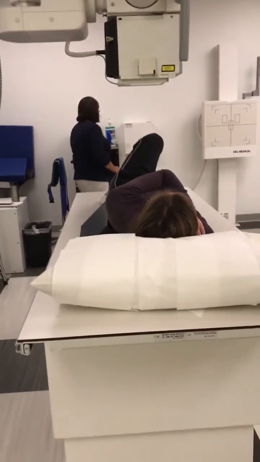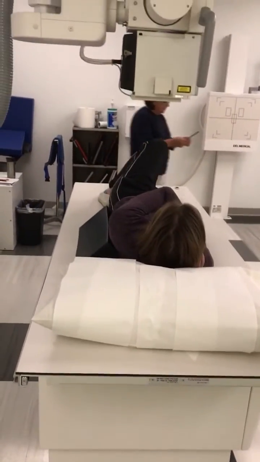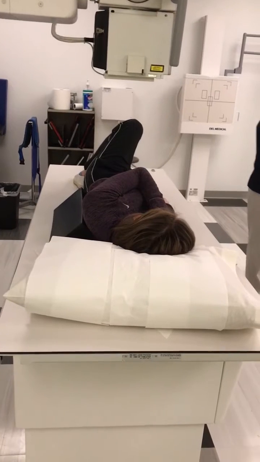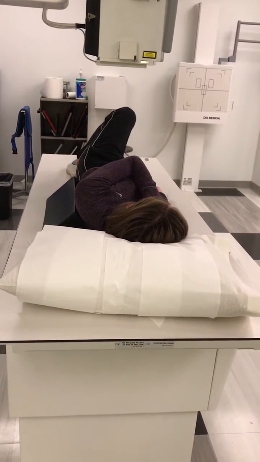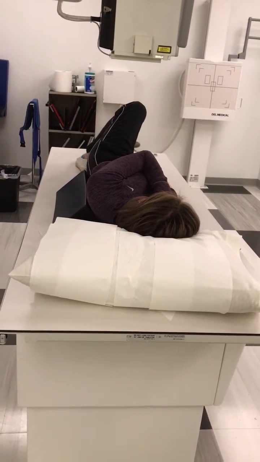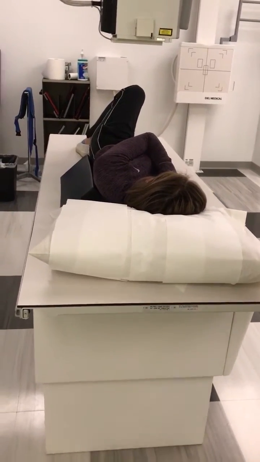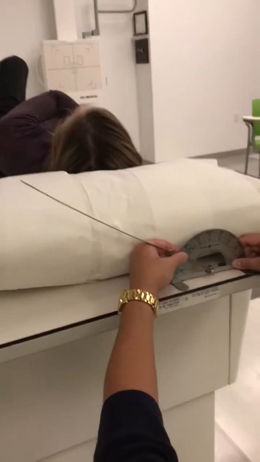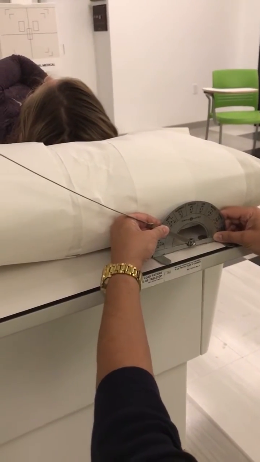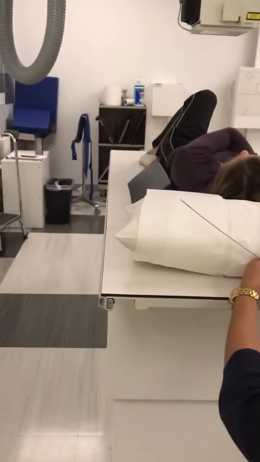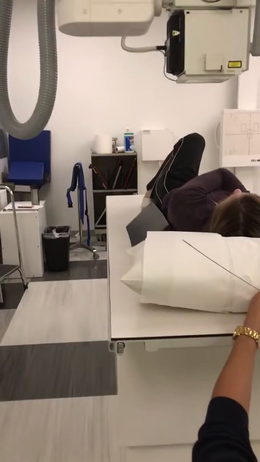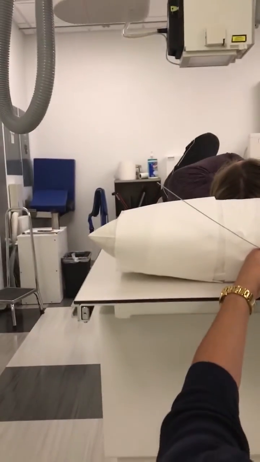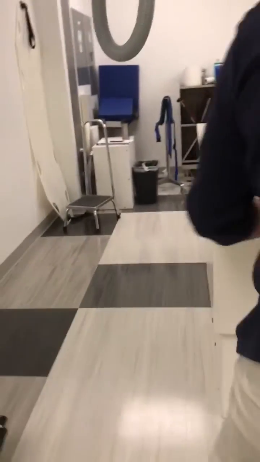And how are you going to know it's 30 degrees? Well, when you practice, get out this little instrument, find 30 degrees, and judge for yourself. What do you think, Brian? It's a little too much. A little too much. I think so too. I think I've rotated my patient just a smidge too much.